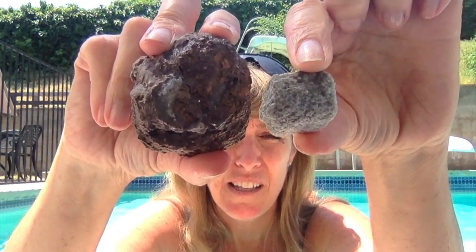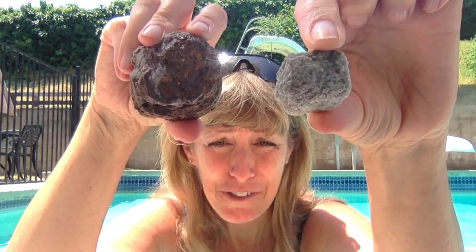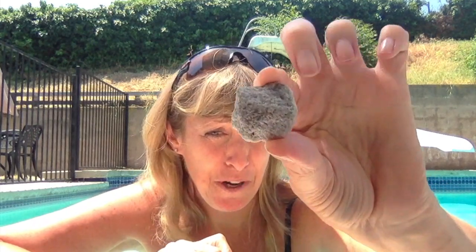They're both solid, but which one would you think would float? Well, we saw it earlier. The pumice floated. And why did it float? What's less dense than water? Air. Okay, so I want you to remember that.